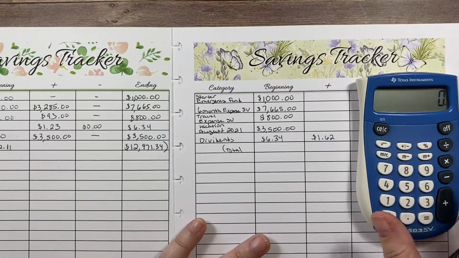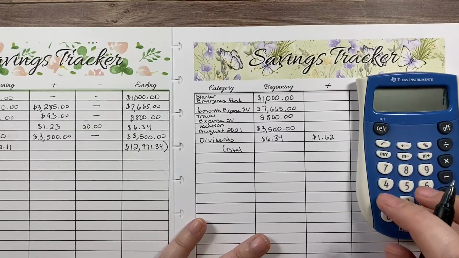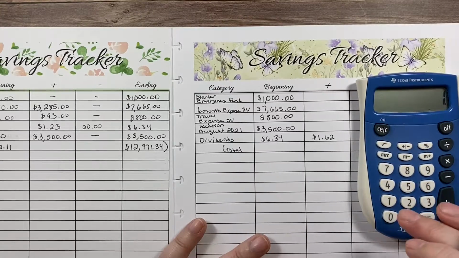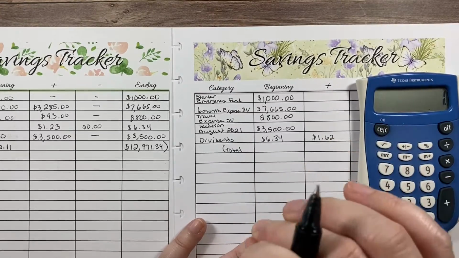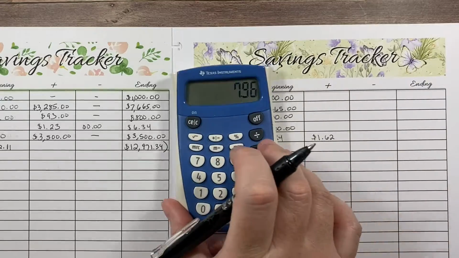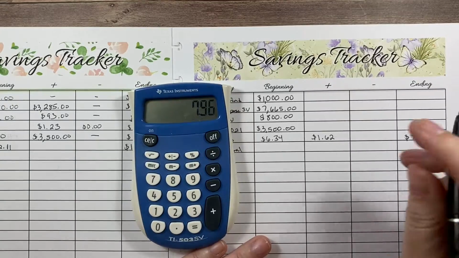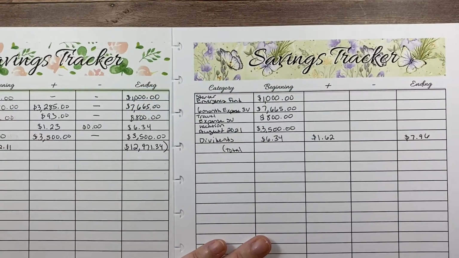Let's go ahead and total that up because I know that's not going to change. The bank adds to the dividends that go in the account, but does not take out, and I don't use it for anything. I just let it sit there and build. And we have built it up to $7.96. Whew, that probably took most of the year to do.